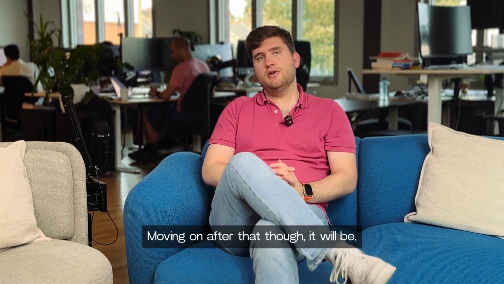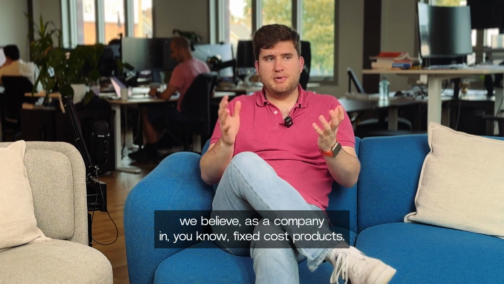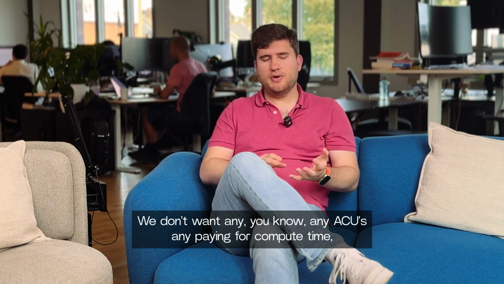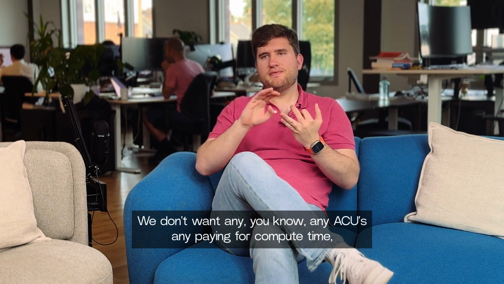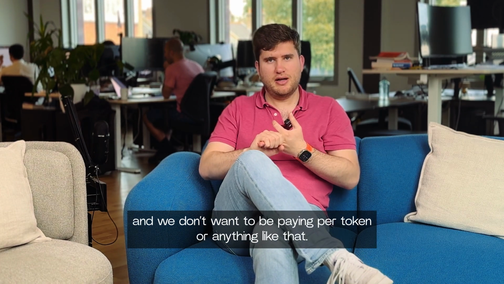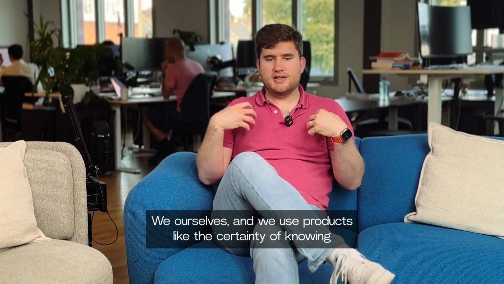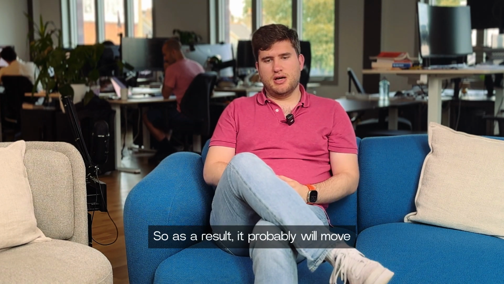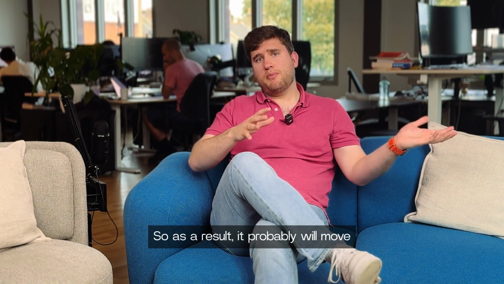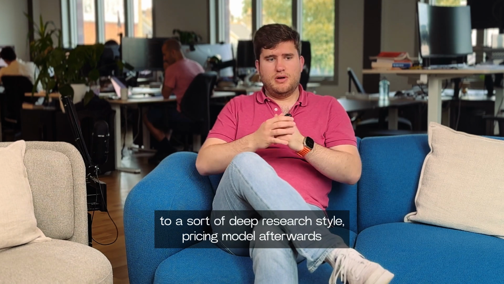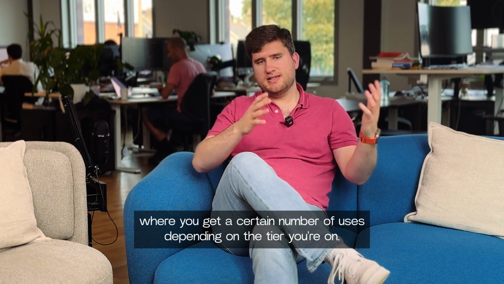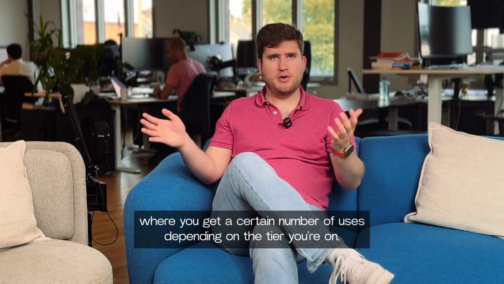Moving on after that though, we believe as a company in fixed cost products. We don't want any ACUs. We don't want to be paying for compute time. We don't want to be paying per token or anything like that. We ourselves, when we use products, like the certainty of knowing how much it's going to cost us. So as a result, it probably will move to a sort of deep research style pricing model afterwards, where you get a certain number of uses of AutoPM depending on the tier you're on.